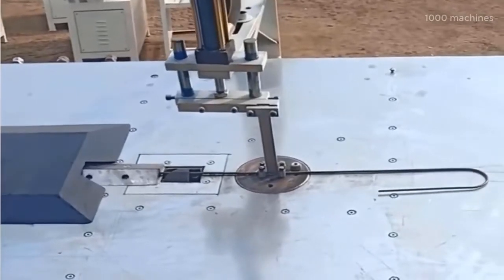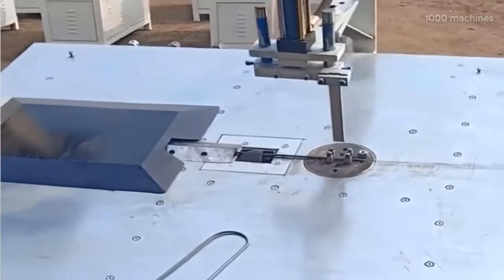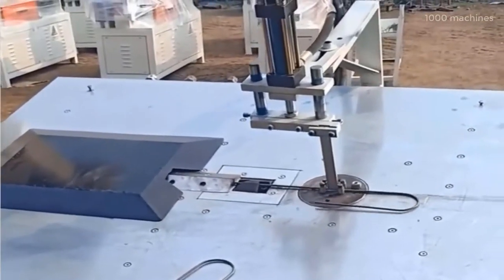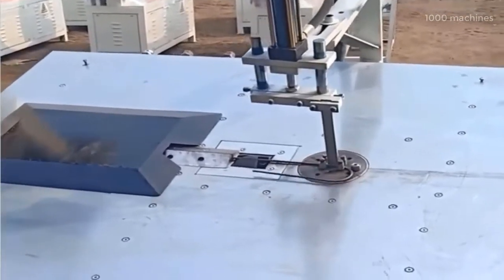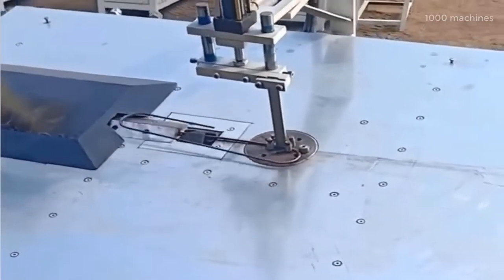This is an automatic process for the production of parts in a factory. Automated machines produce parts very quickly. Human force is not used in production. This allows you to reduce the cost of production.